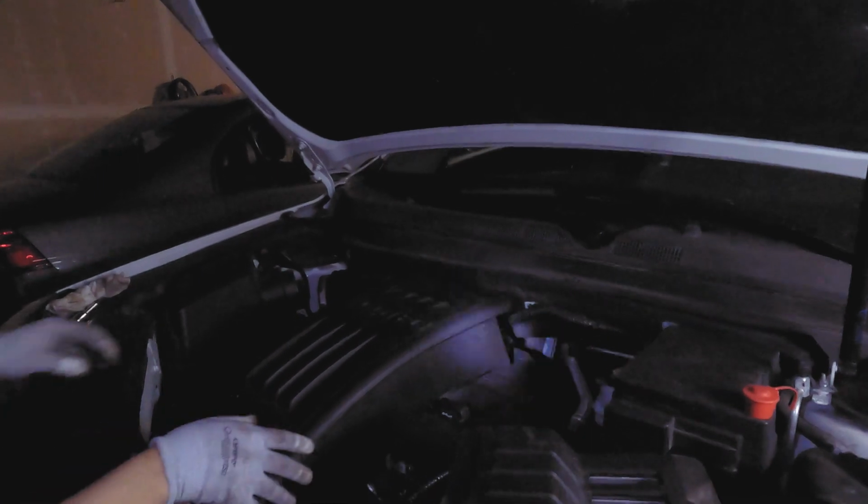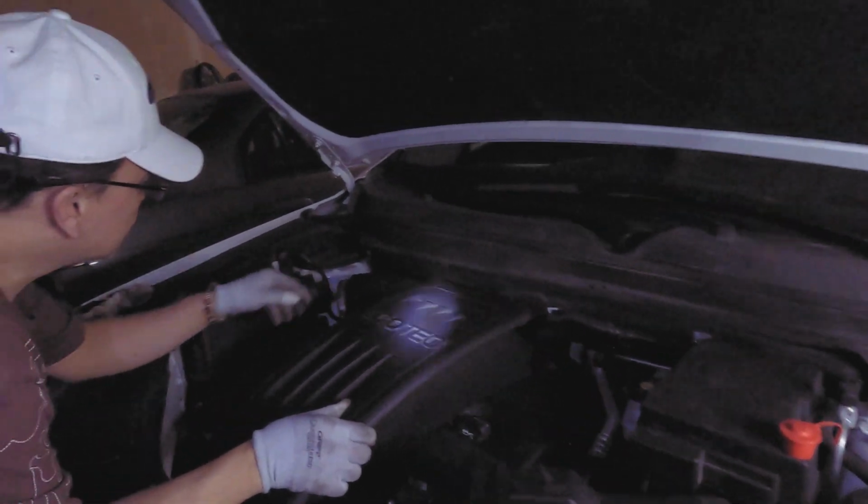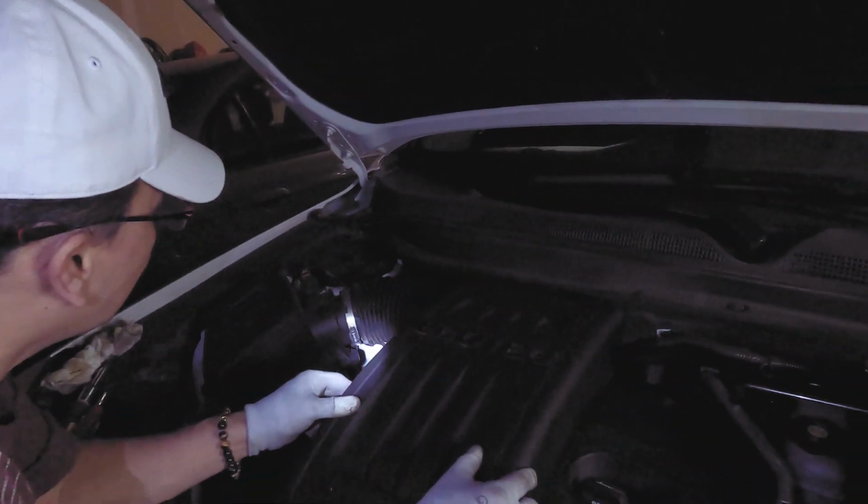This one. The next step is to put this on, the exhaust cover.